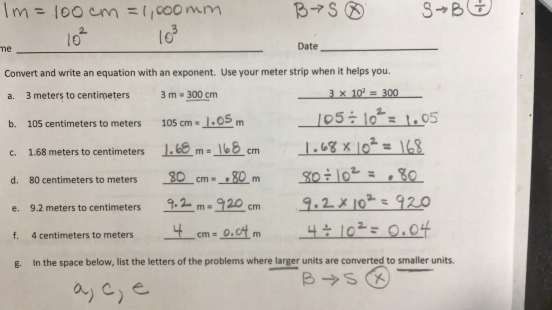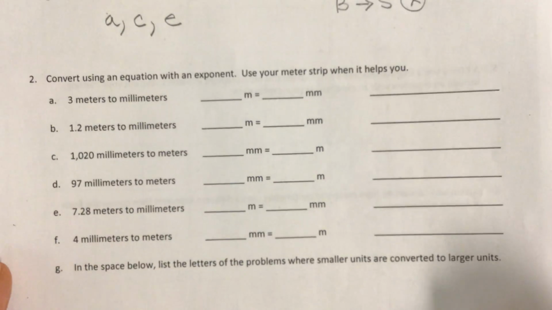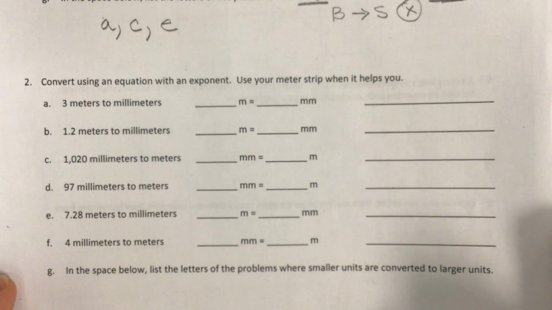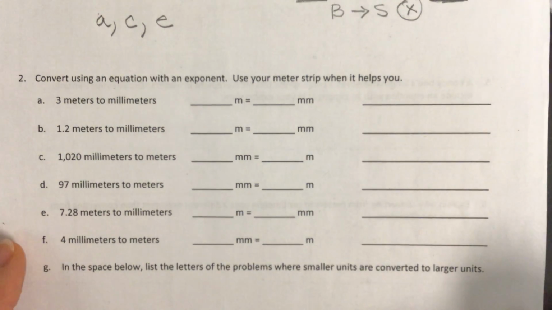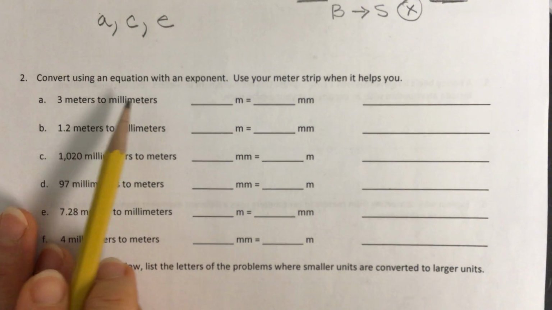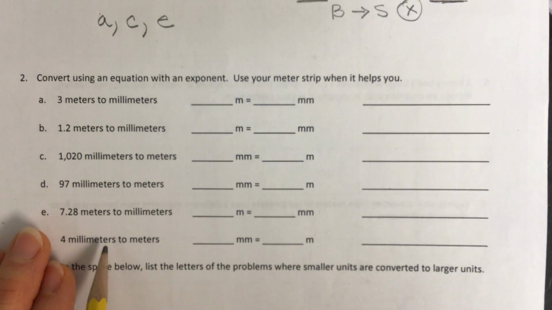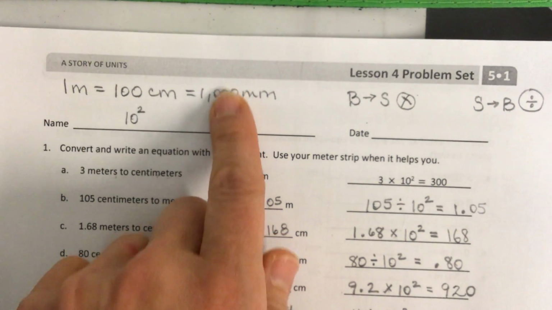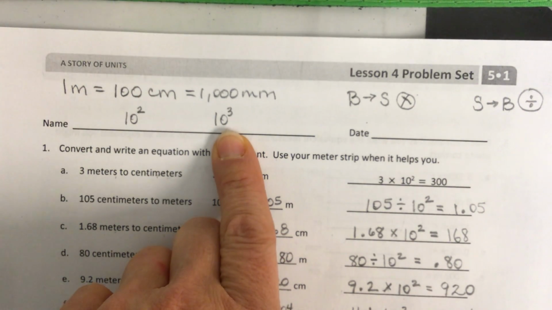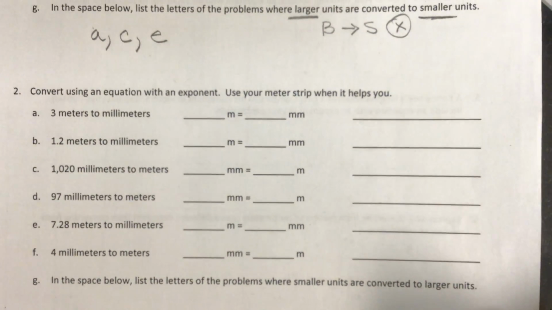Okay, now let's go to number 2. So I'm going to move my board up here. Convert using an equation with an exponent. Again, okay, so let's take a look. How is this different than what we did before? Now I'm seeing meters and millimeters all the way down. Okay, so remember there are 1,000 millimeters in a meter. And remember 1,000 is 10 to the 3rd power because we have 3 zeros in 1,000. So that's the exponent we're going to be using down here. But we're doing the same thing.